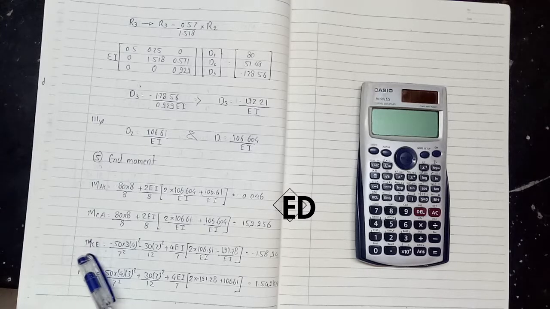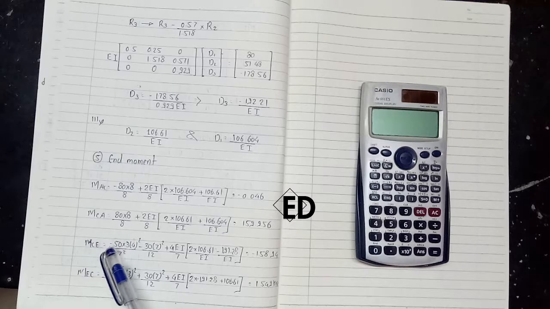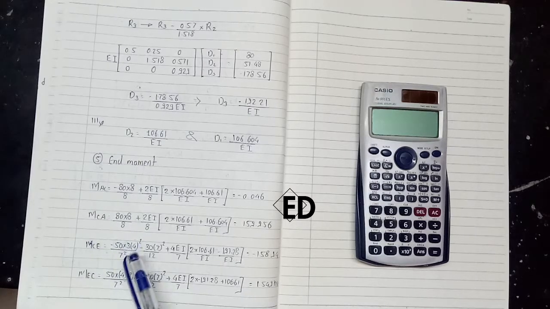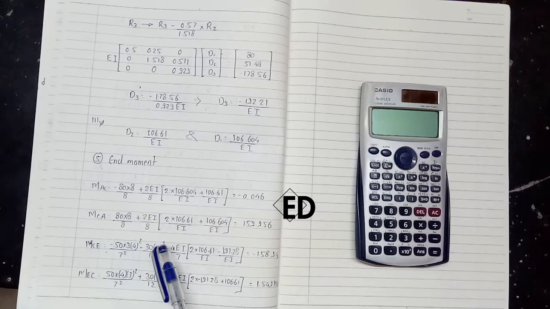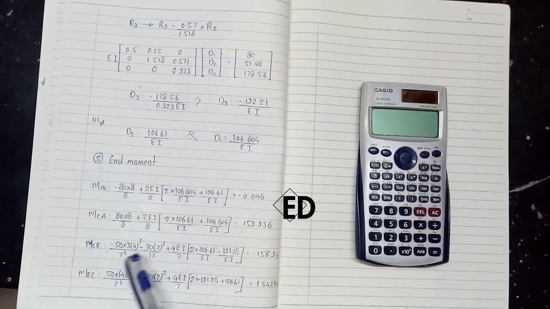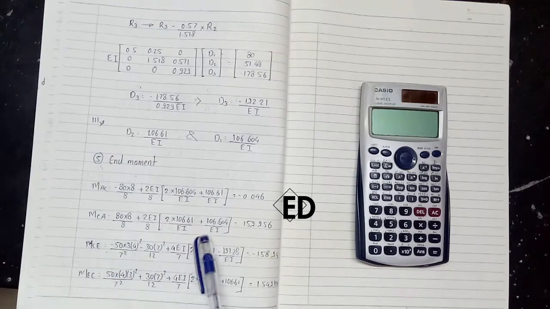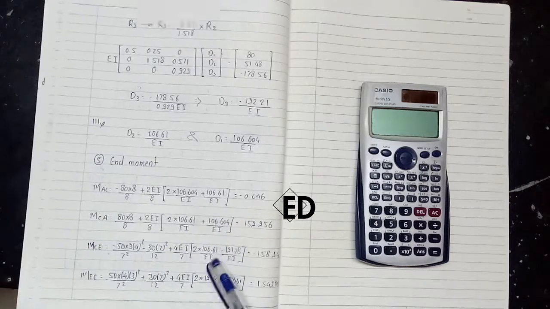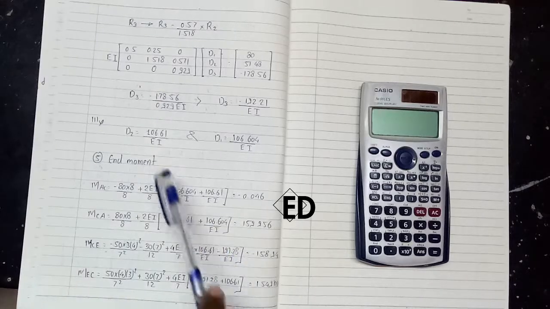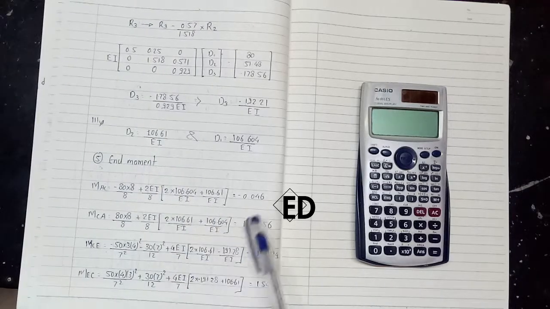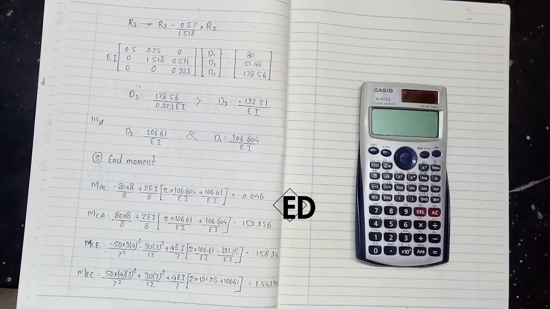Now the moment at C to E is minus P A B square by L square minus W L square by 12 plus 2EI by L, but for this span C to E the stiffness is 2EI as given, that's why 4EI by L in bracket twice theta C plus theta E. Theta C is 106.61 and theta E is minus 192.31.